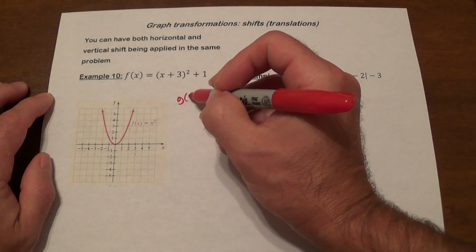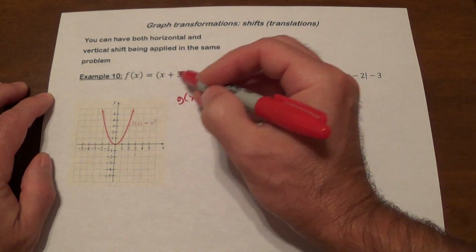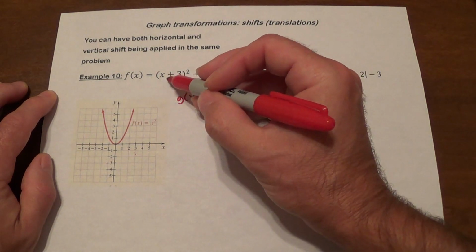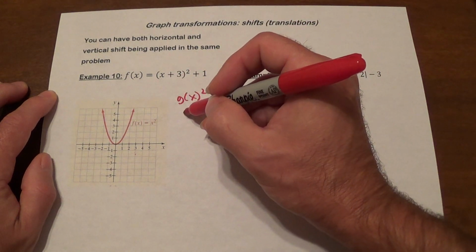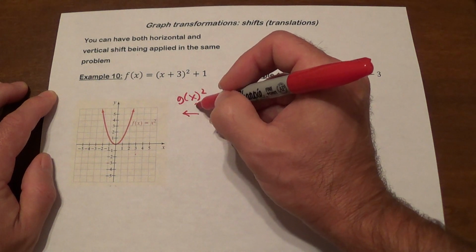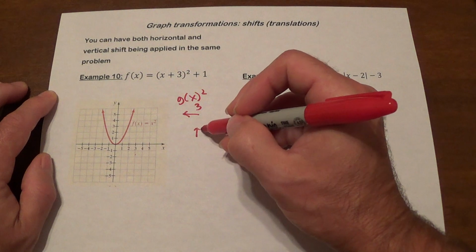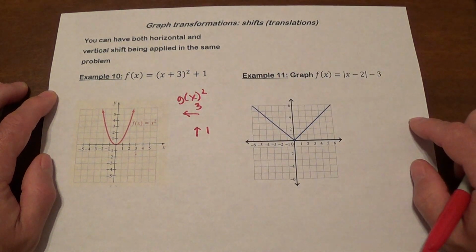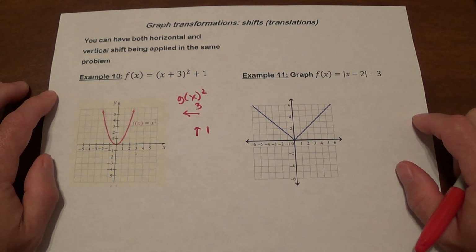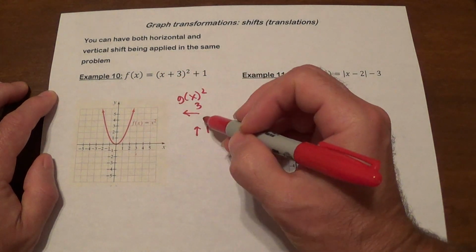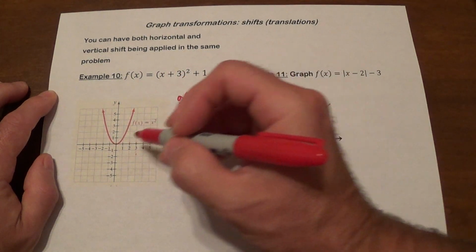Obviously our parent function is going to be x squared, because x squared we have here. What do we have here? We have x plus 3 squared. That means it's going to shift 3 units to the left. And then we also have plus 1 on the outside, which is going to shift that graph 1 unit up. And we are going to apply that in that order. So we're going to take our 0, 0. 3 to the left, 1 up.